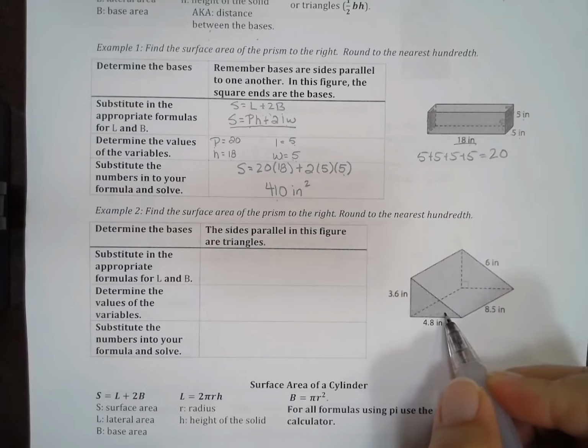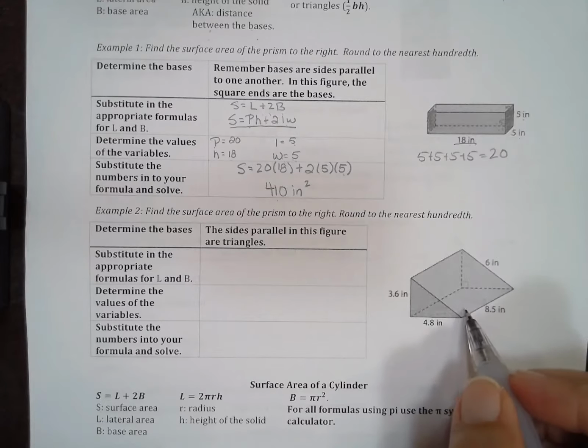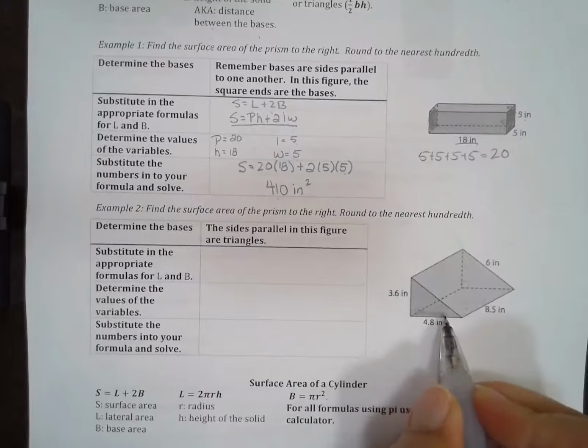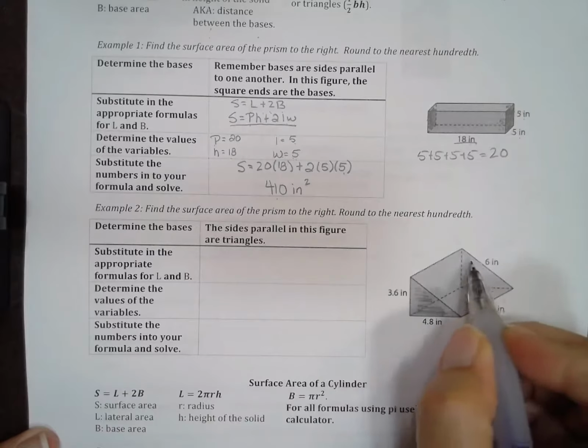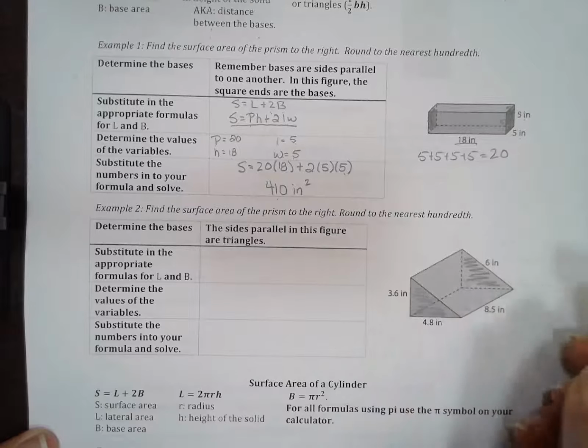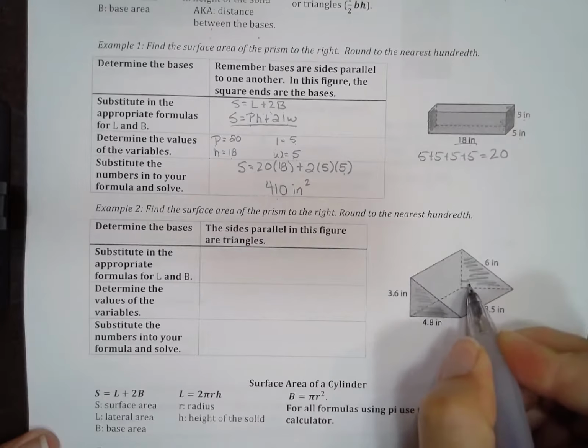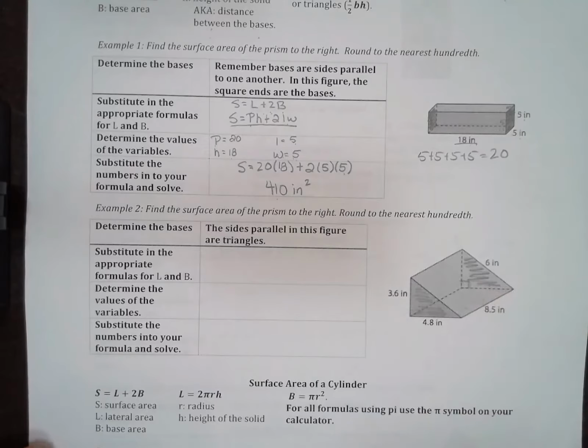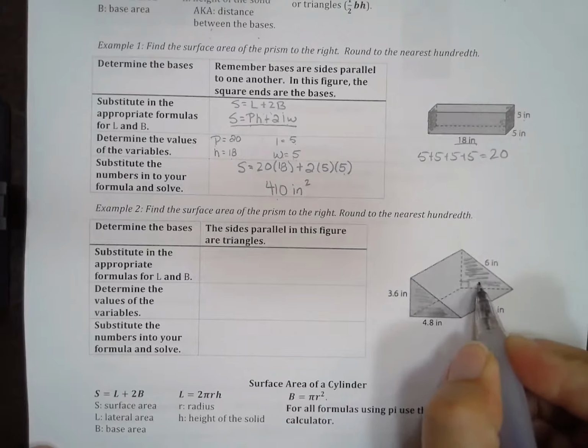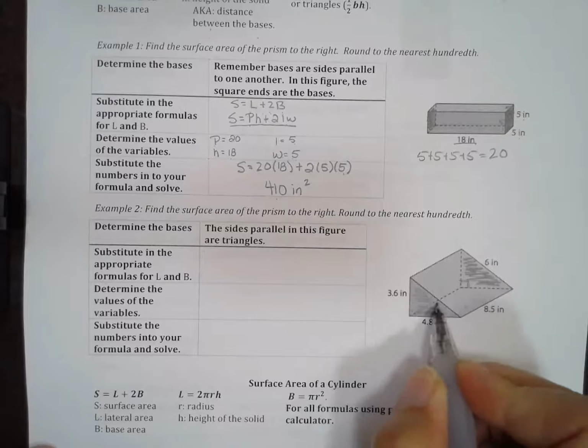Yeah, it's sitting on that rectangular side, but is there another rectangle that's parallel to that one? Not in this figure. In this case, my parallel sides, I have one side here that's a triangle, and it's parallel to this triangle back here. And if you'll notice, right back here, this is marked as a 90-degree angle. So it is a right triangular prism. So our bases in this one are triangles, so this is a triangular prism.